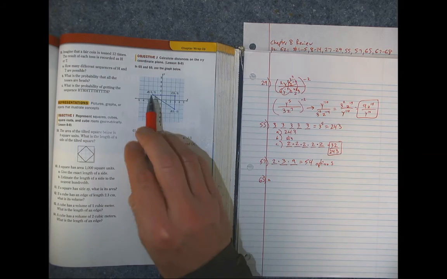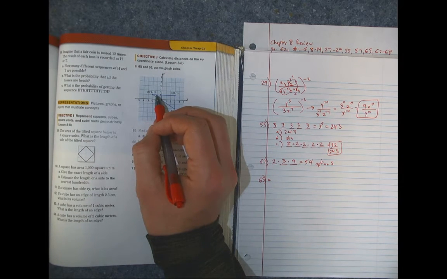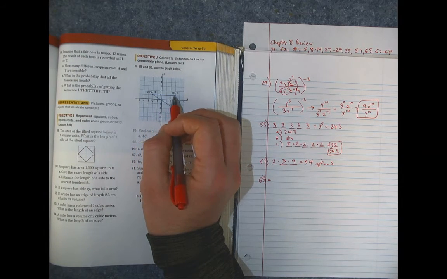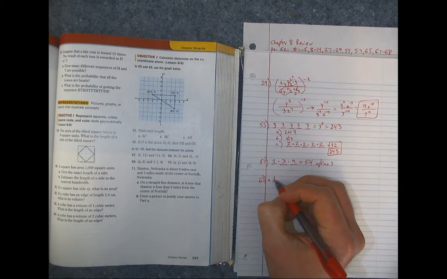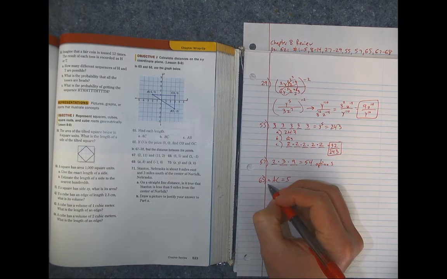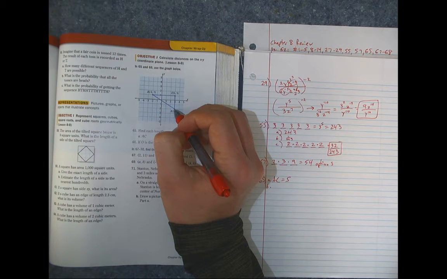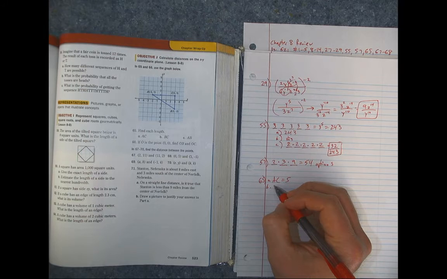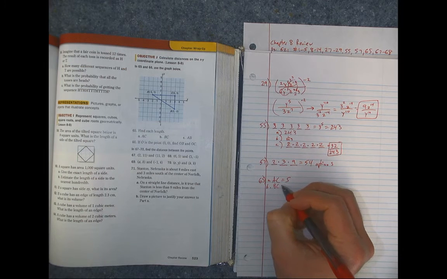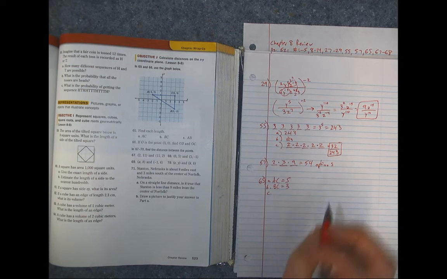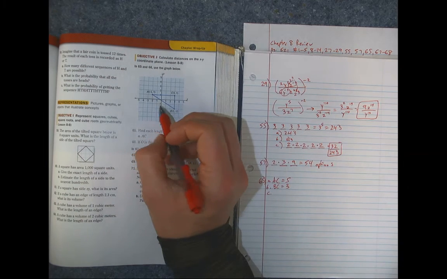So for AC, it's 1, 2, 3, 4, 5. So AC equals 5. Part B, BC, right here, it's laying flat on those lines. You can use it like a ruler, and that is 3. So BC equals 3. Now, part C, what about AB?